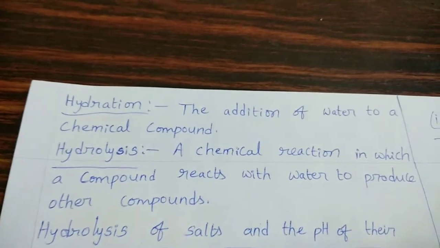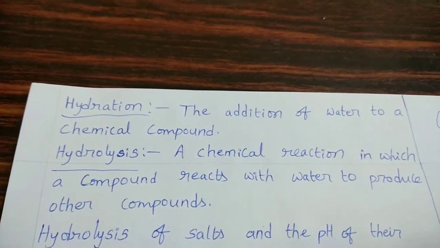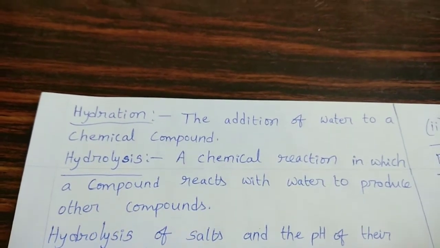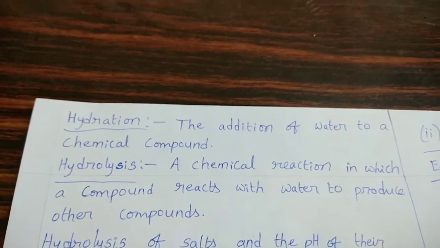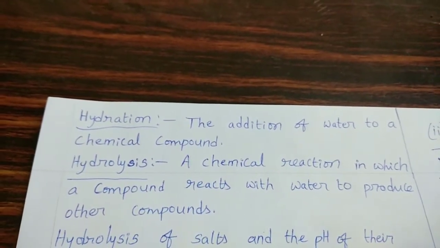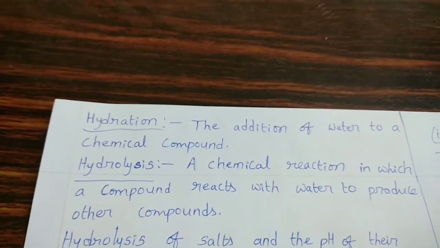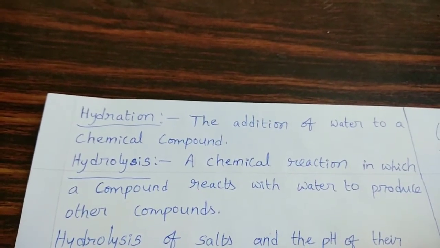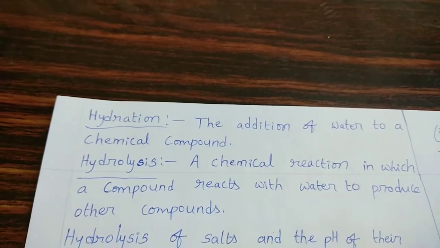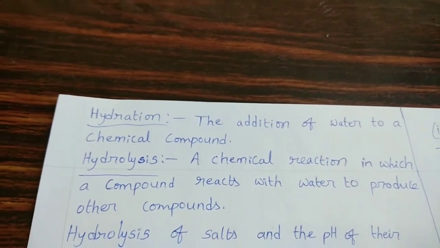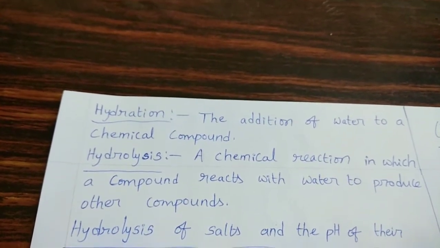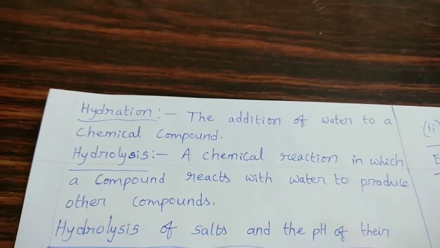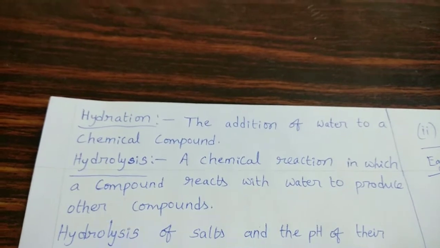Come to hydrolysis: a chemical reaction in which a compound reacts with water to produce other compounds. Here, a compound is added to the water, then a chemical reaction takes place and forms a new substance. This type of reaction is called hydrolysis. Hydrolysis means by reacting with water, a substance forms new substances. That process is hydrolysis. Hydration means simply addition of water molecules to the given chemical compound.